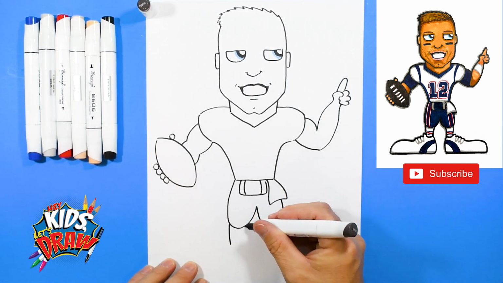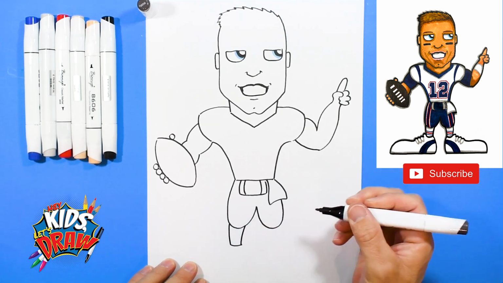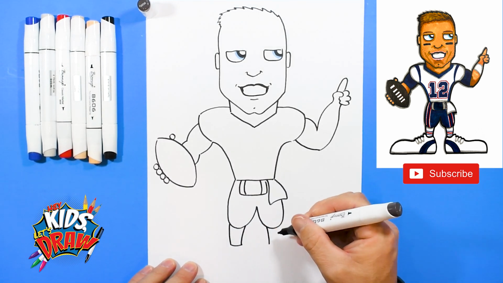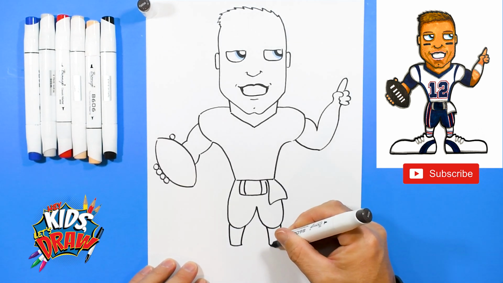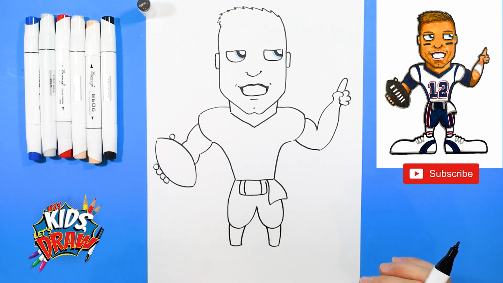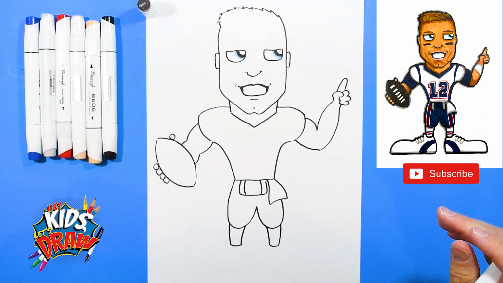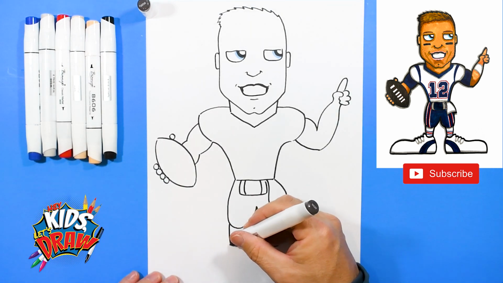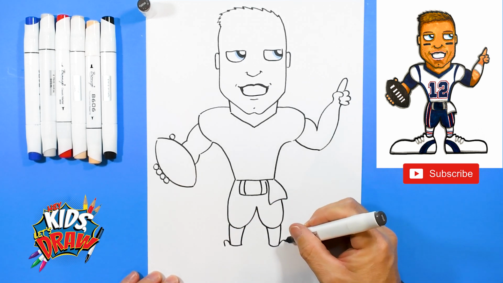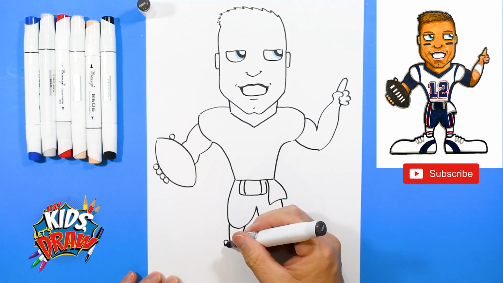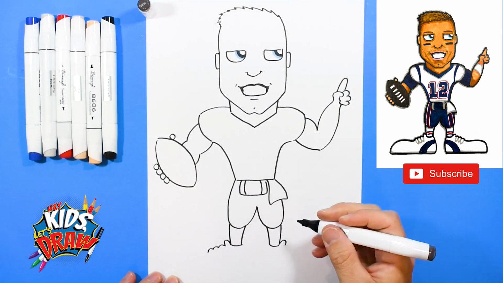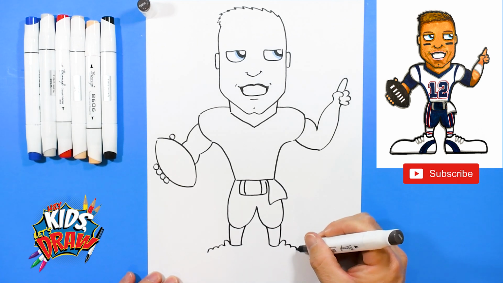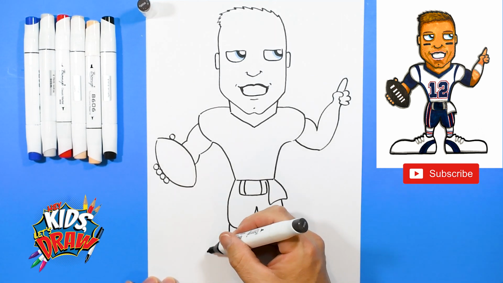Socks, down, down, and connect. Down, down, and connect. Now we're going to draw these big cleats like we do for all of our cartoon athletes. So we'll do the tongue of the cleat. 1, 2, that's the tongue of the shoe. 1, 2, 3 bumps for the shoelaces.